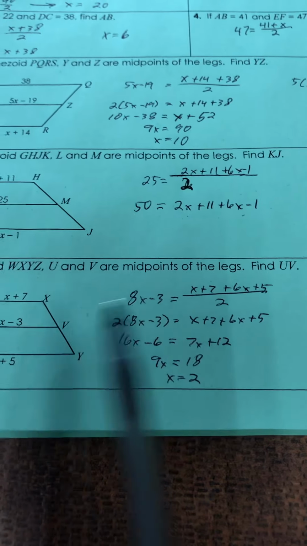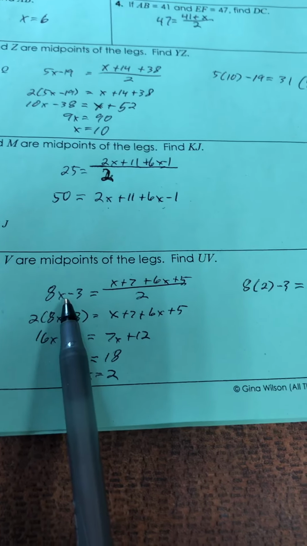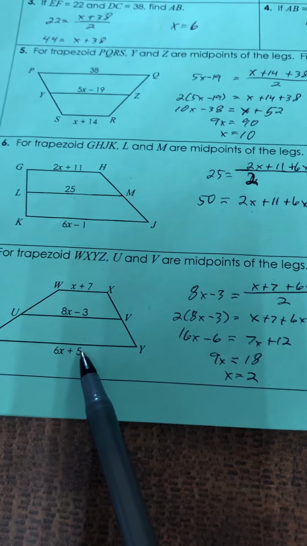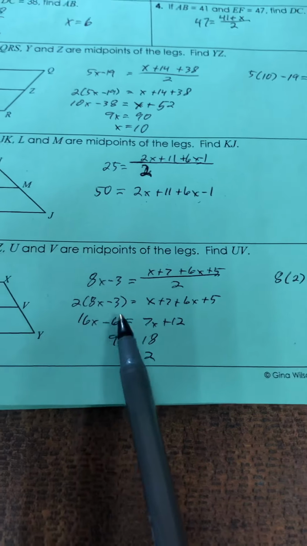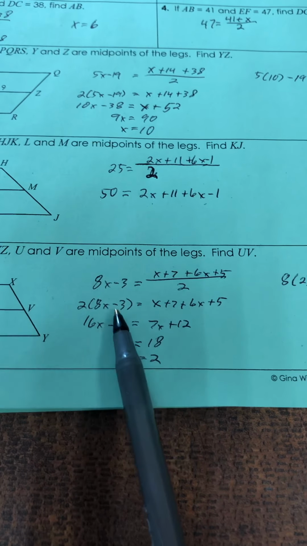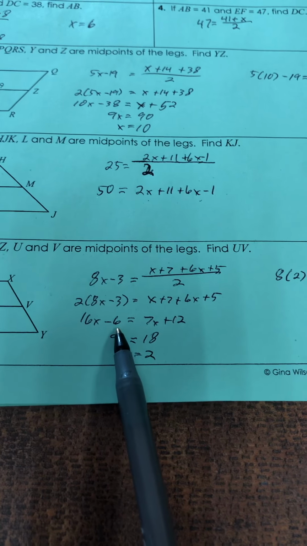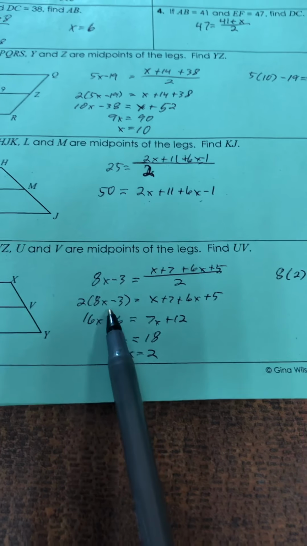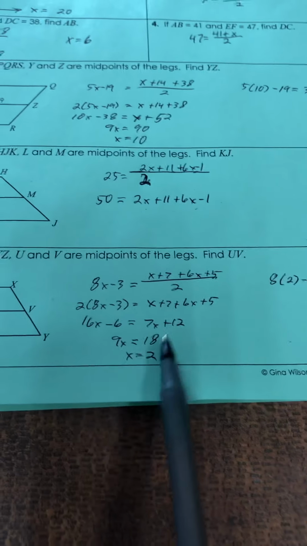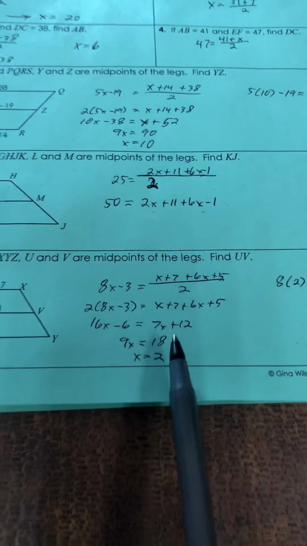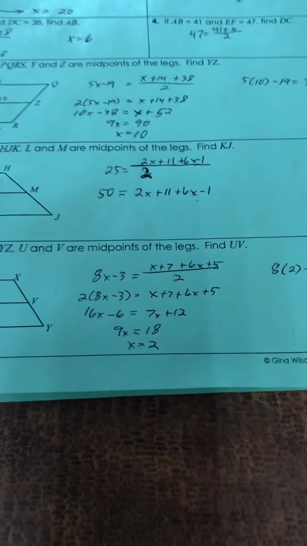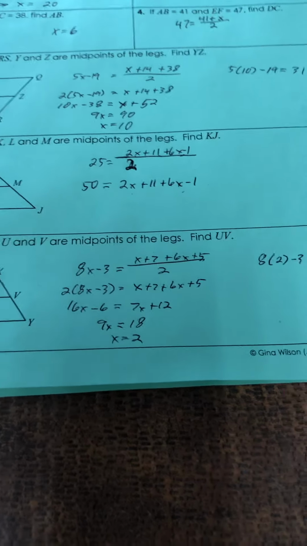And then for number 7, for trapezoid WXYZ, U and V are midpoints of the legs. Find UV. Okay, so I have it set up here. This is going to equal this plus this divided by 2. I multiply by 2 in order to get rid of this 2 down here. And then I use the distributive property because I multiplied it by 2. And then I just get my x's together and my numbers together without x's, the constants. And then I isolate the variable, divided both sides by 9, and I got x equals 2.